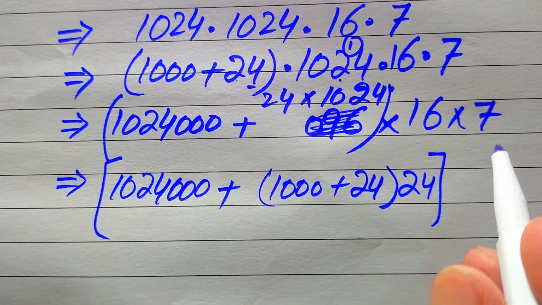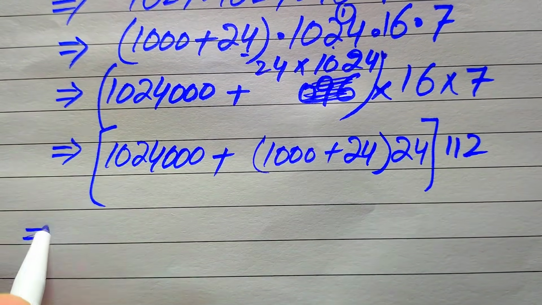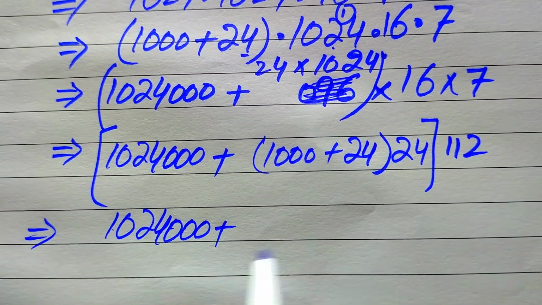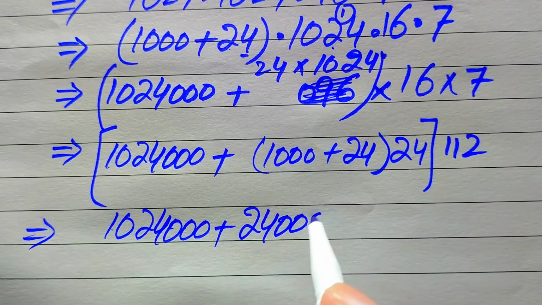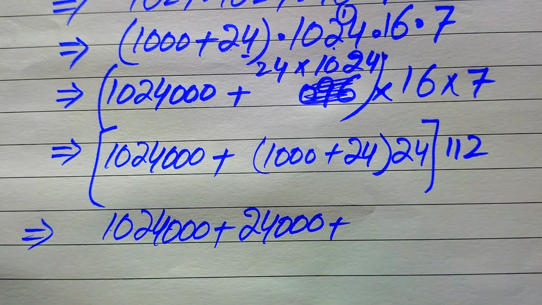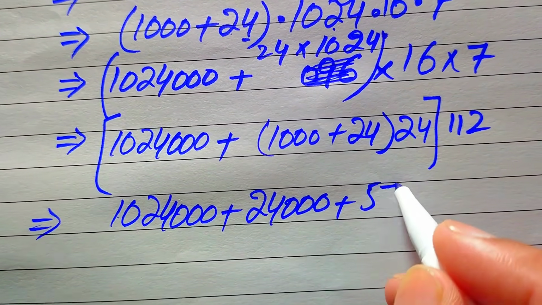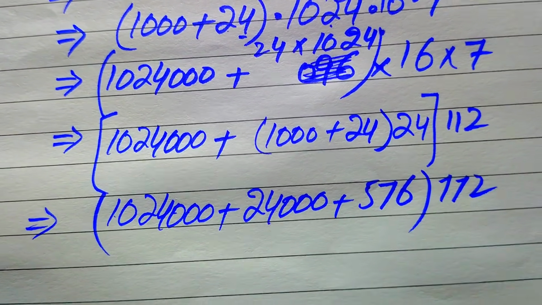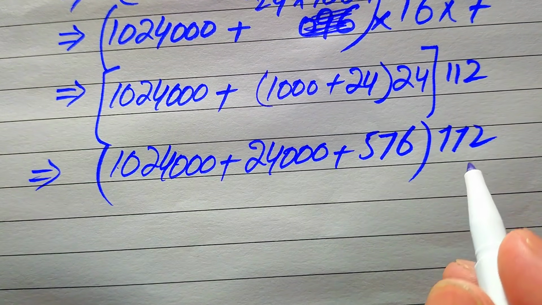Here we multiply 16 times 7, which becomes 112. Now we have 1024 and 000 plus we multiply 24 with this value and get 24,000 plus. Now we multiply 24 with 24, and 24 times 24 becomes 576. Now we need to sum up all these values, and its resulting answer is multiplied by 112.